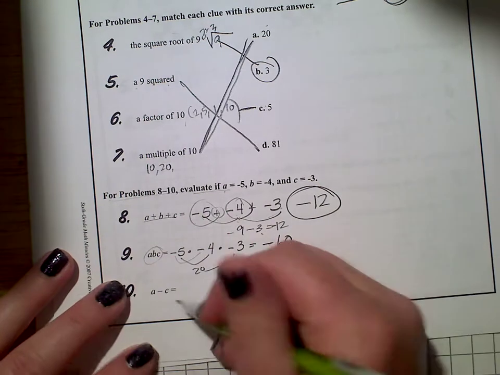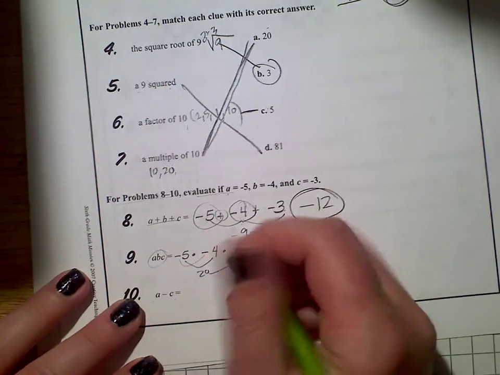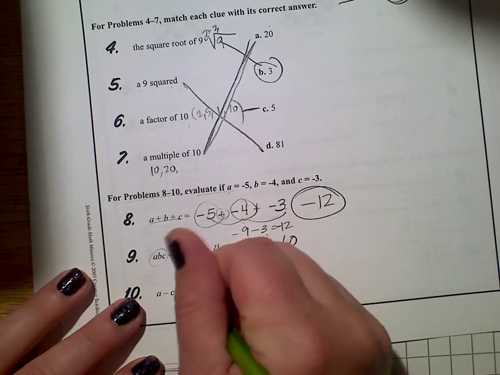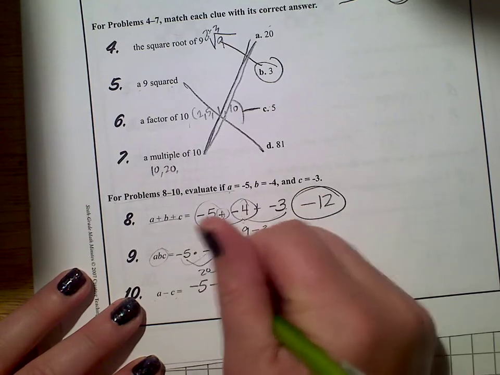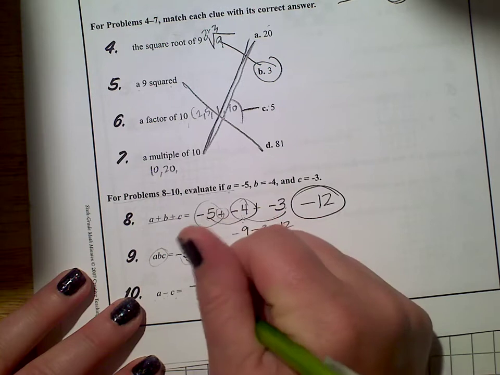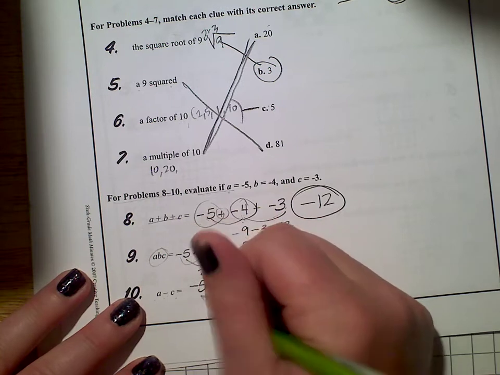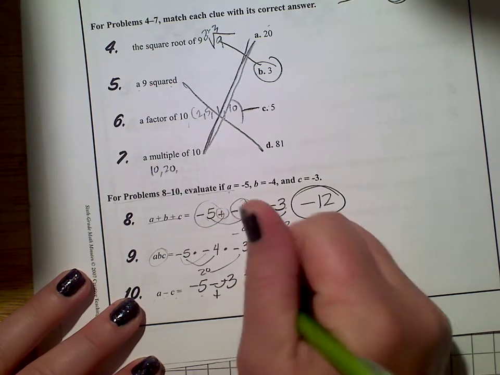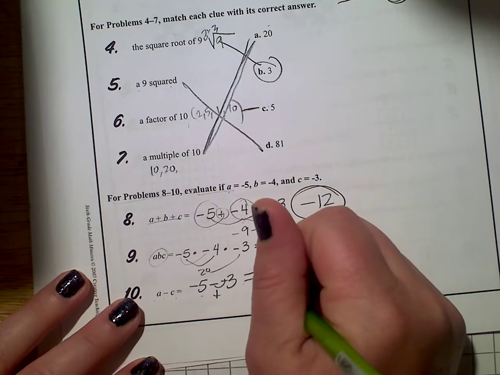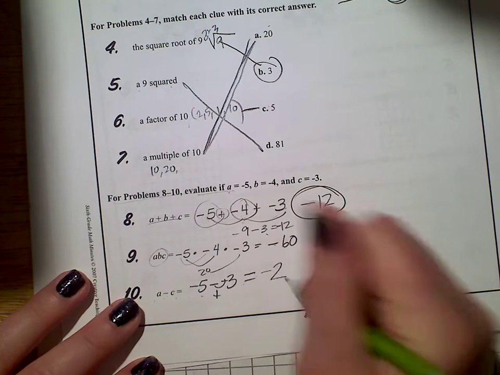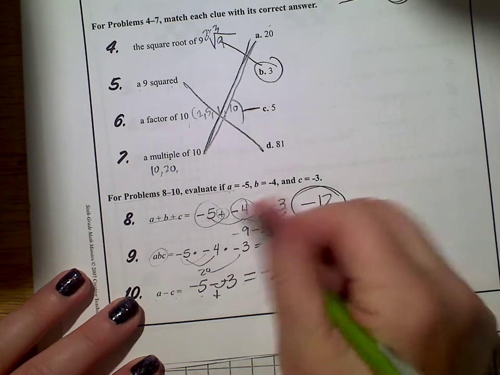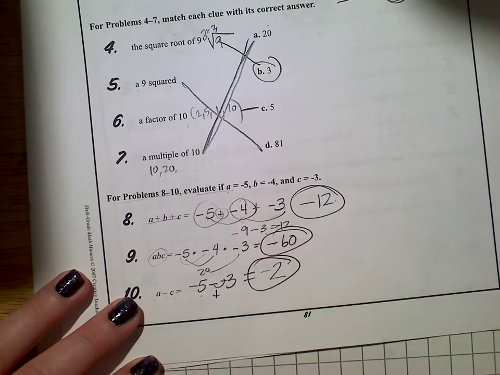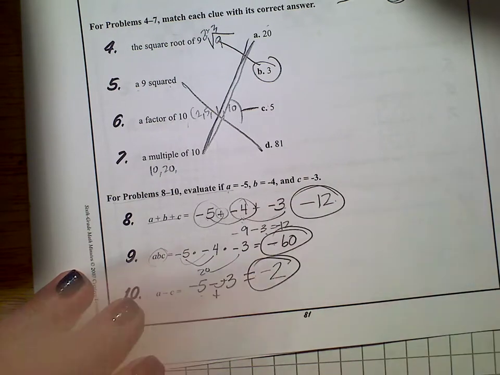Next would be A minus C. So -5 minus C, which is -3. These two together make a positive. So if I owed $5 and I had $3, I would now owe $2. So -60, -2, and -12. And all of these are correct.